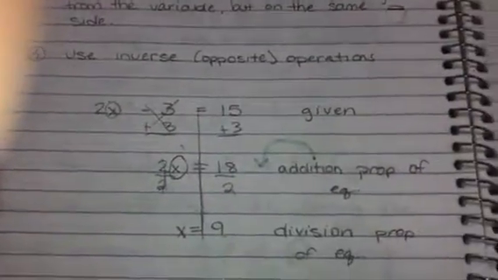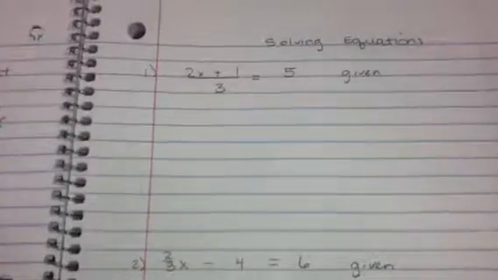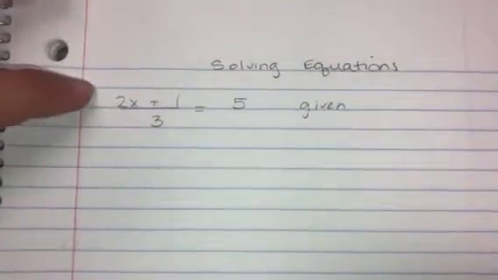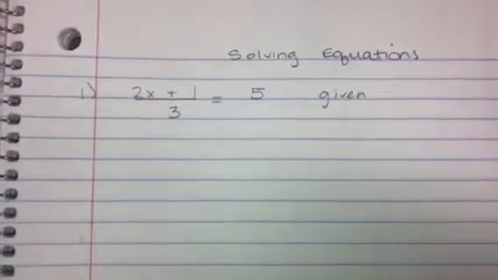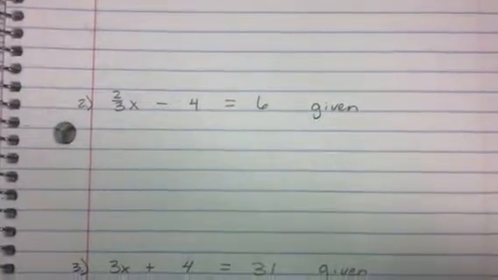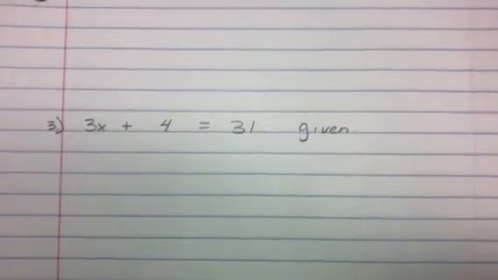All right, on to your last problems. I won't be going through every single one of these with you, but please copy down number 1 on this page. So now we are on page 16. Number 1 is 2x plus 1, all divided by 3 equals 5 as you're given. Number 2, 2/3 x minus 4 equals 6 is your given. And number 3, 3x plus 4 equals 31 is your given.